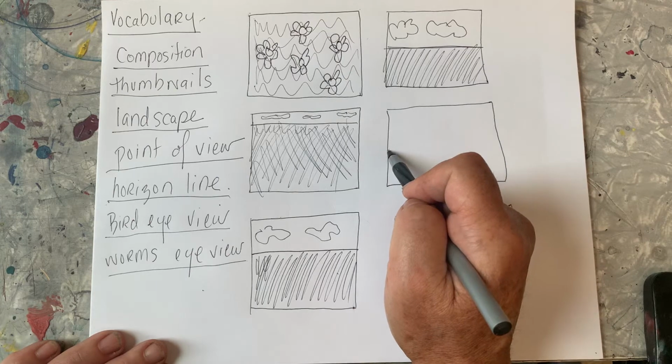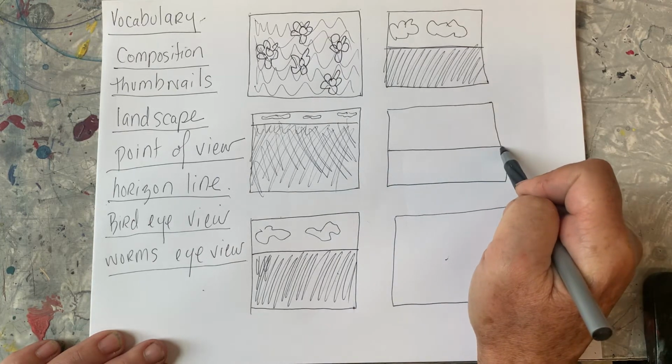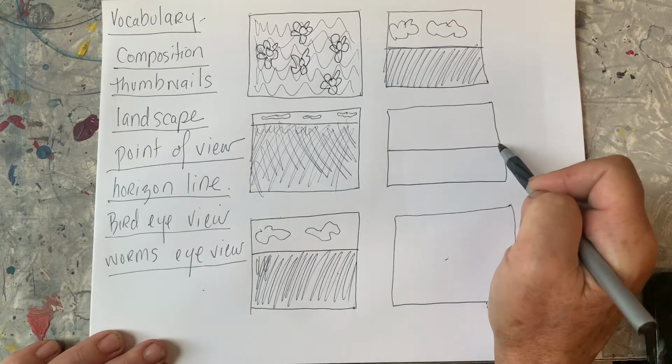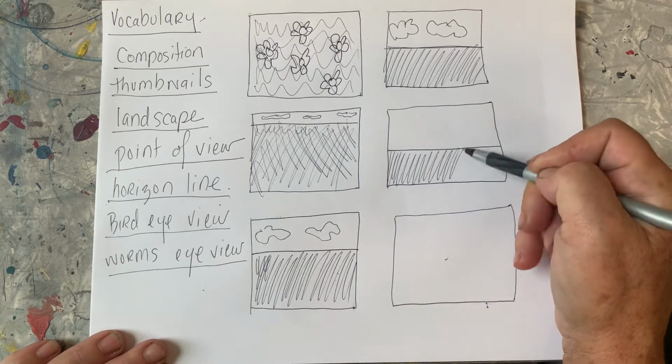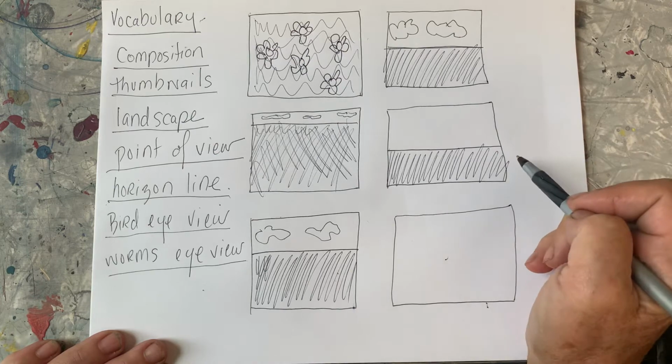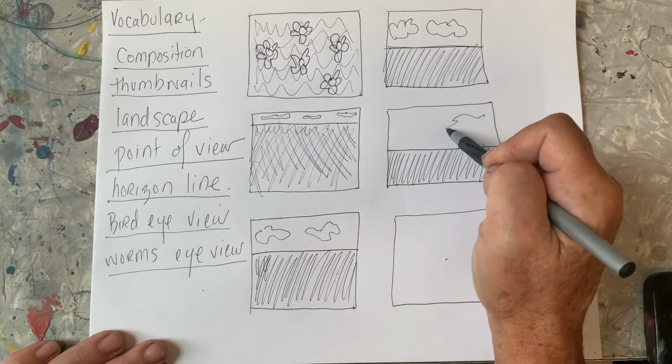Now let's get a little bit more down to the ground, and all of a sudden the sky becomes more of the composition than the grass.